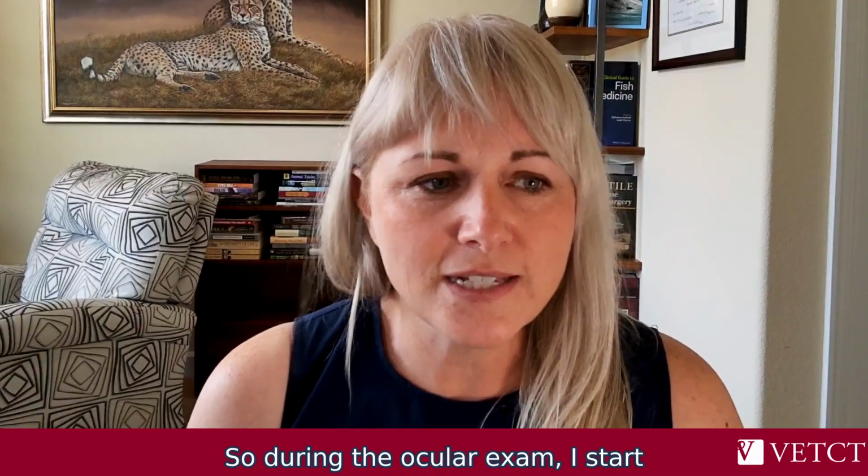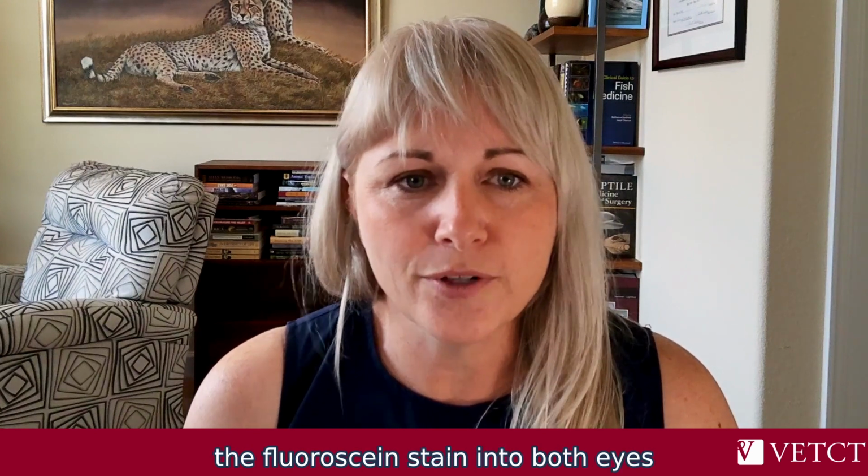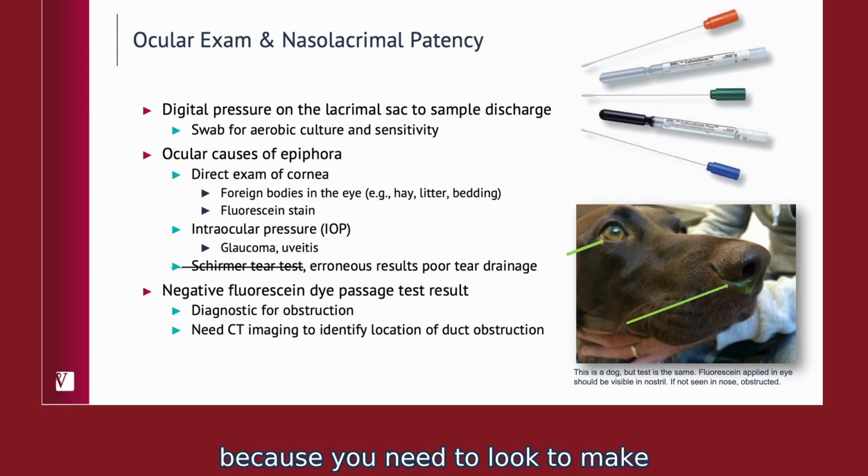So during the ocular exam, I start with the fluorescein stain. I just go ahead and drop the fluorescein stain into both eyes because you need to make sure that there's no corneal abrasion. If there's a corneal abrasion, that can cause increased epiphora, so you might see increased tearing from the eye. After I drop in the fluorescein stain, it should be coming out the nose almost immediately. You can see in the picture here, I know it's a dog, it's not a rabbit. Couldn't quite get an image of a rabbit, but you want to see the bright fluorescein stain come out of the nose almost immediately after you put it in the eye.